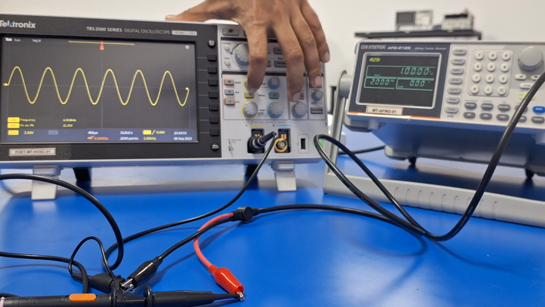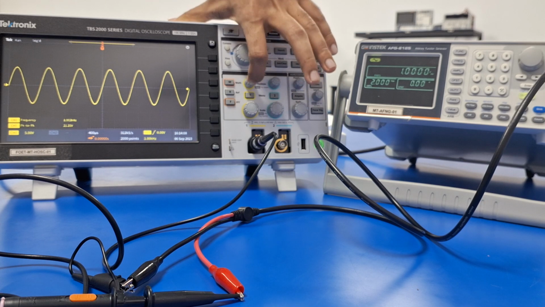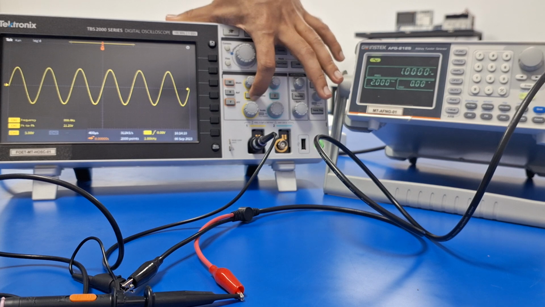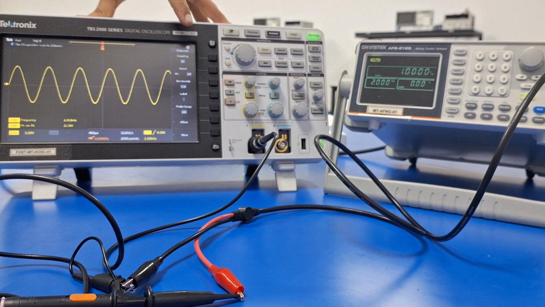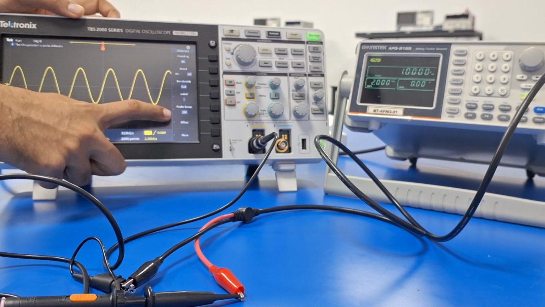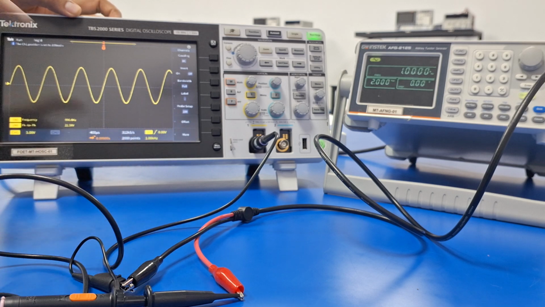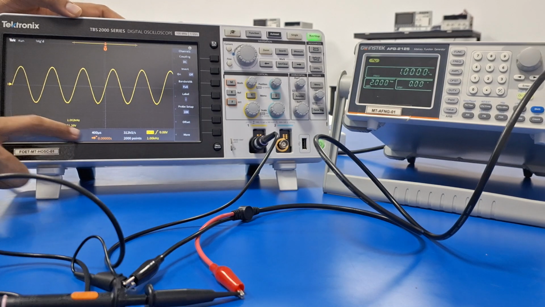To adjust that, you need to click on the button that is in the middle of these 2 knobs in channel 1. When you press that, you will get something called a probe menu. In this probe menu also there is something called probe setup 10x. So this is the reason why we are getting 21 volts.